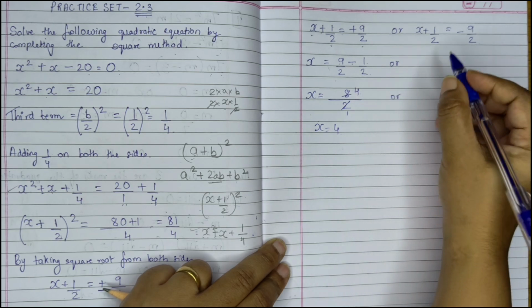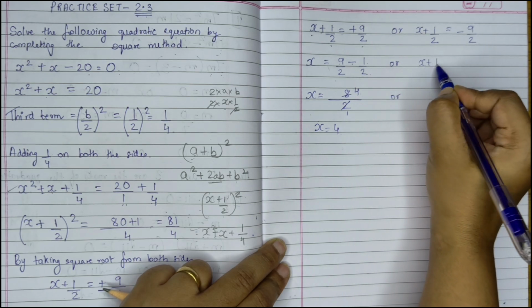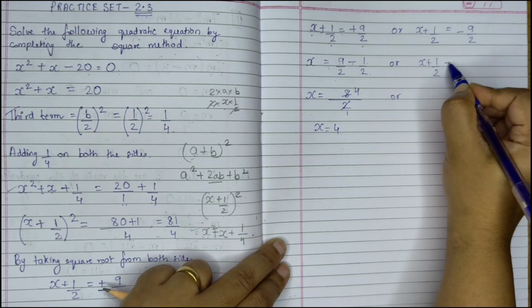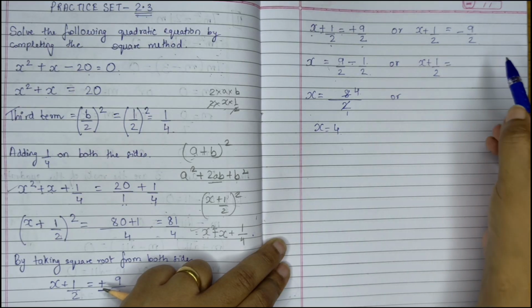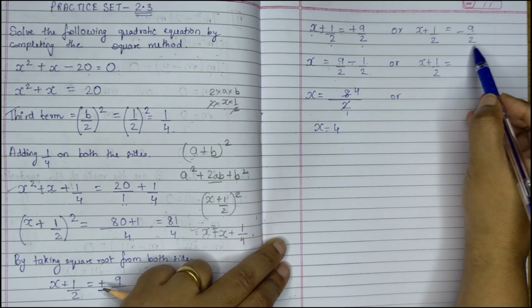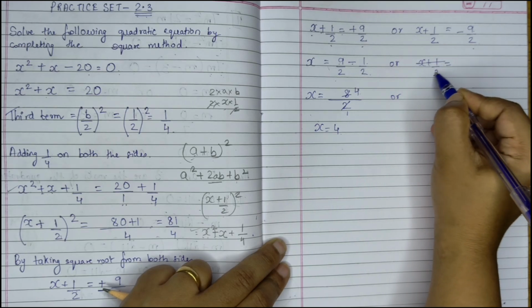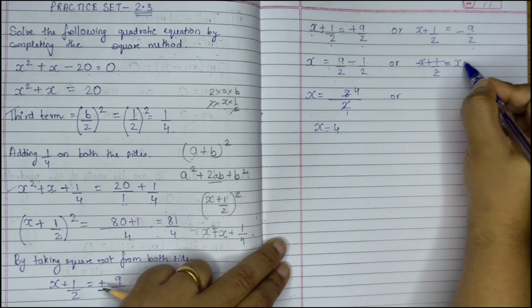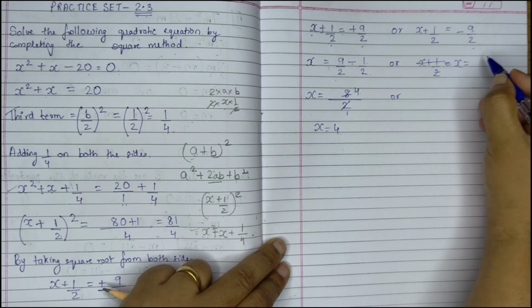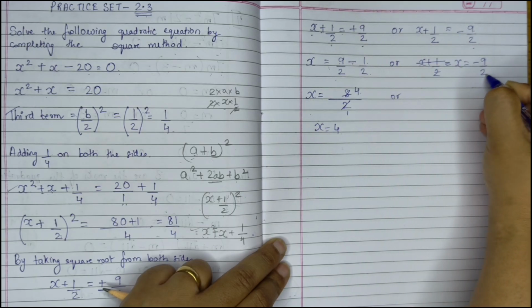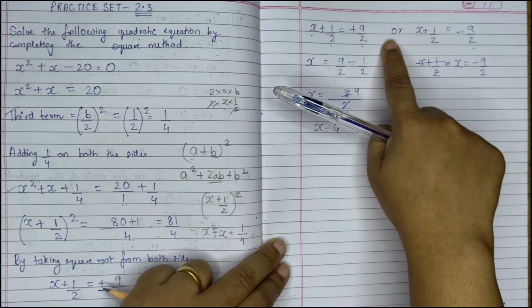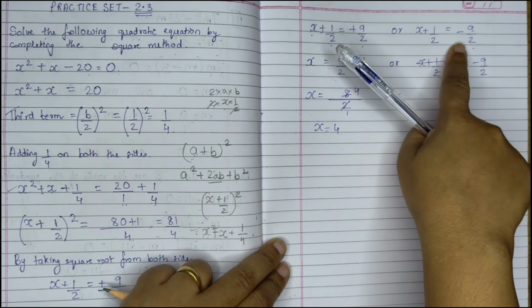Or x plus 1 upon 2 is equal to minus 9 upon 2. Just cancel this step, sorry. X is equal to minus 9 upon 2.